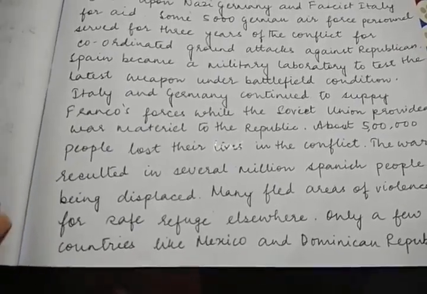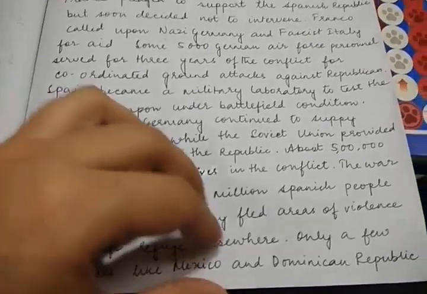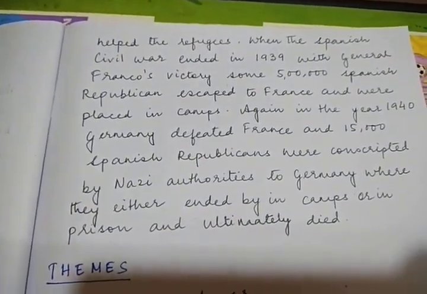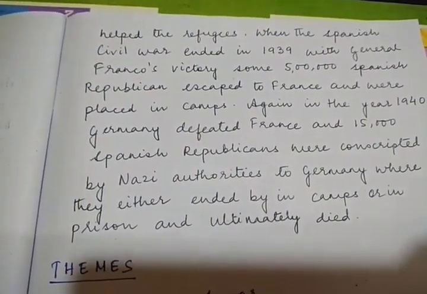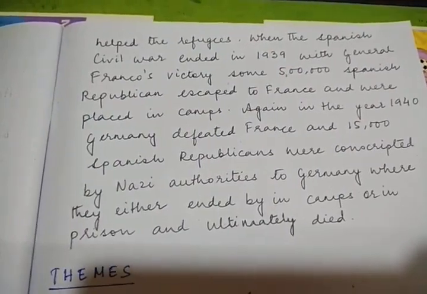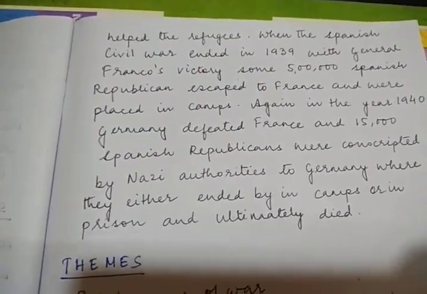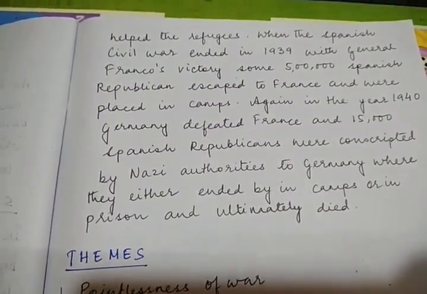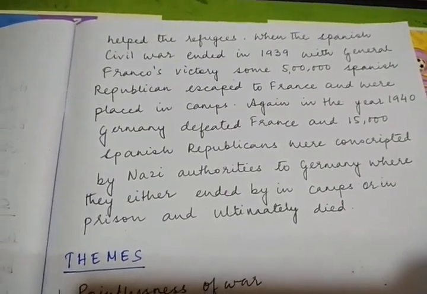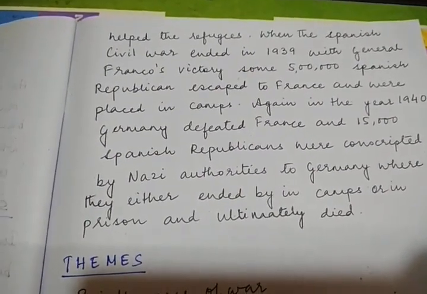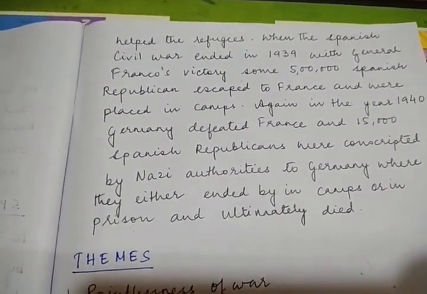Many fled areas of violence for safe refuge elsewhere. Only a few countries like Mexico and Dominican Republic helped the refugees. When the Spanish Civil War ended in 1939 with General Franco's victory, some 5 lakh Spanish Republicans escaped to France and were placed in camps. Again in the year 1940, Germany defeated France and 15,000 Spanish Republicans were conscripted by Nazi authorities to Germany, where they either ended up in camps or in prison and ultimately died.